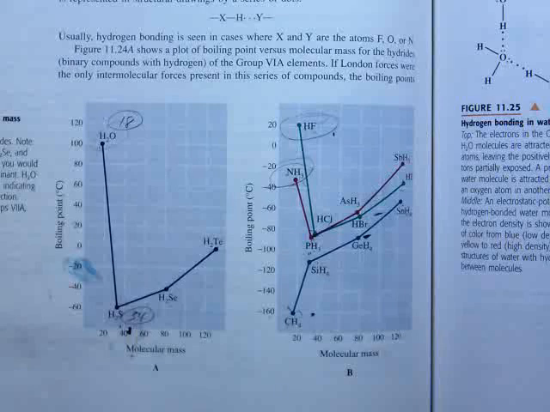So you're comparing boiling points of binary hydrogen-containing structures. Who has the higher boiling point? Well, it's always water or ammonia or hydrogen fluoride, because they demonstrate the highest degree of hydrogen bonding in those structures.